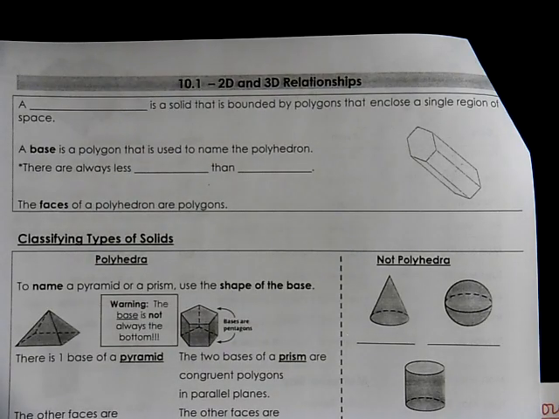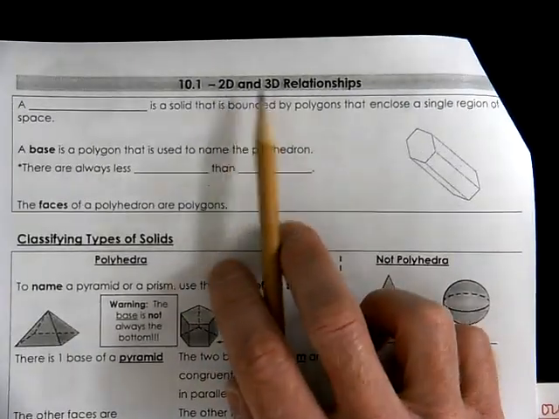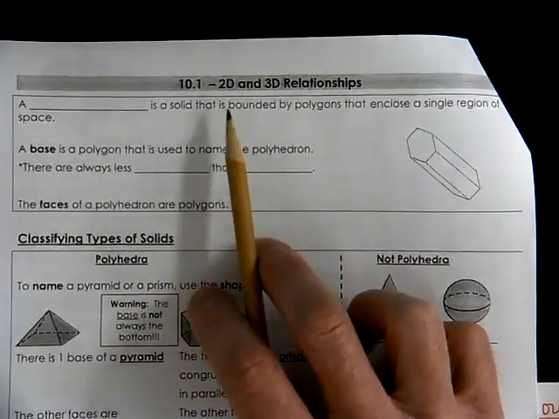This is Geometry, Unit 10. We're working on 3D and 2D relationships.